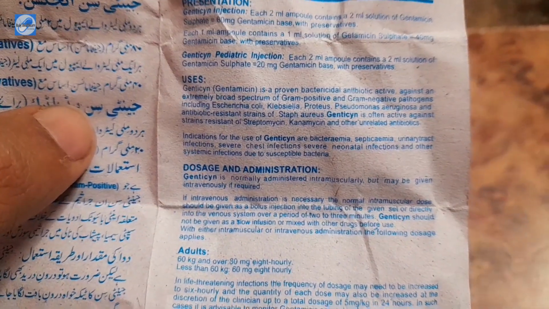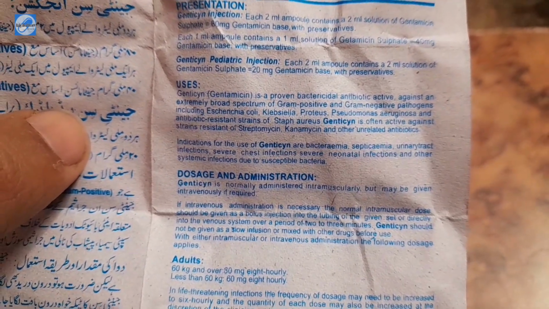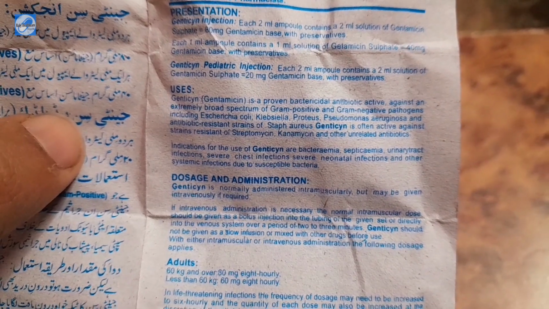Here are its uses. I'm seeing the leaflet here. As you can see, it's proper here. Genticyn is a proven bactericidal antibiotic active against an extremely broad spectrum of gram-positive and gram-negative pathogens.